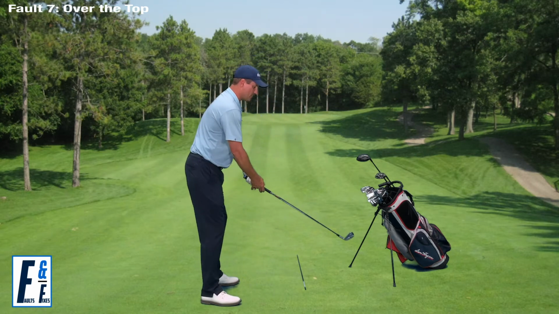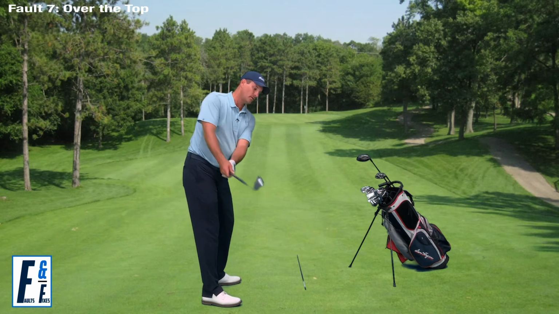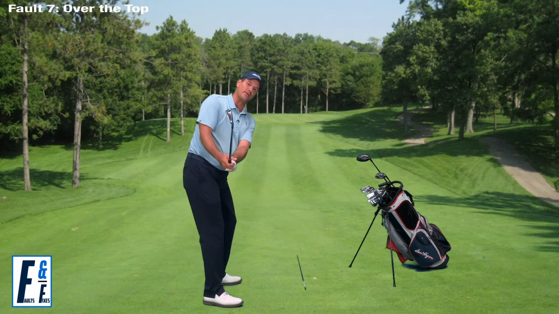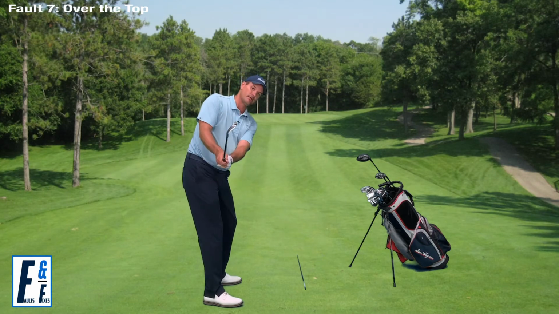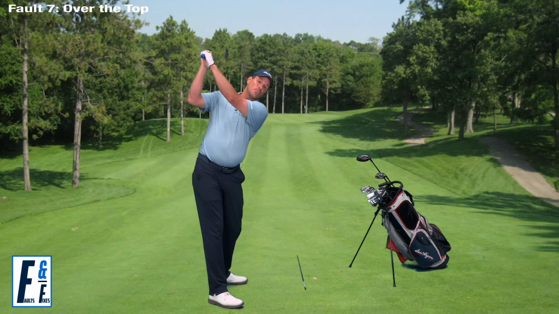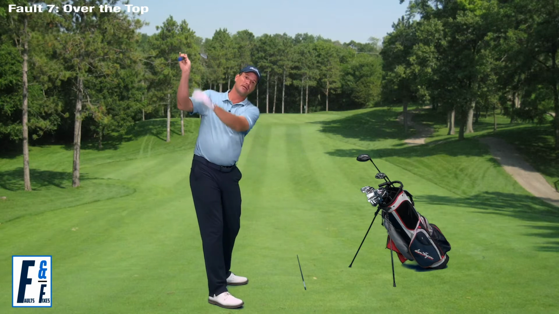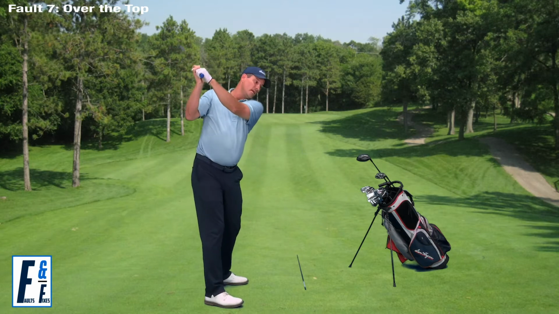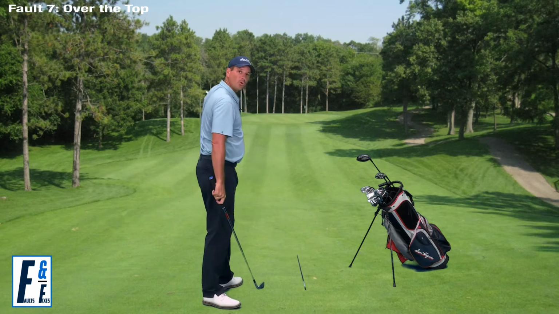Well, what happens is, let's say now I close that face, right? Instead of the toe being this way, now the toe is this way. Instead of the club face looking like this at the top, that's open, see the toe hanging down, let's say now it's looking more like this. So now the club face is looking more to the sky. Well, if you come over the top with that club face more closed, now you're just going to hit hooks.